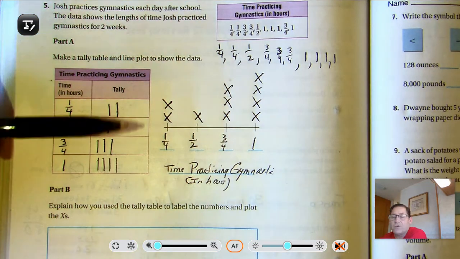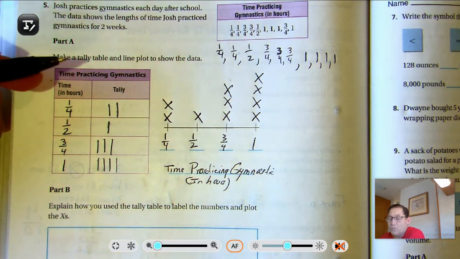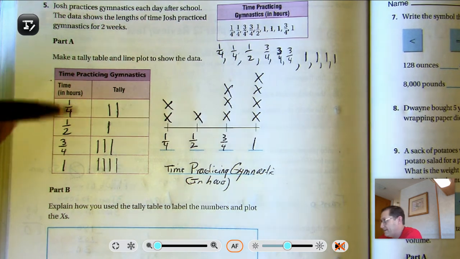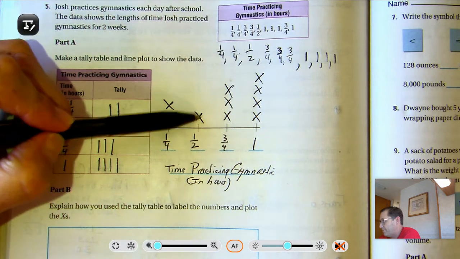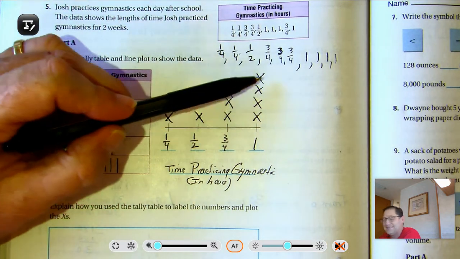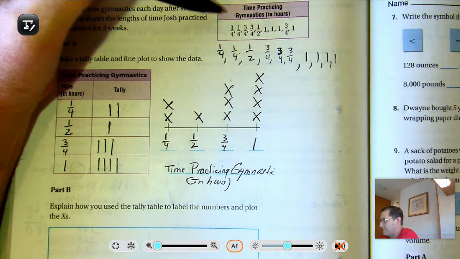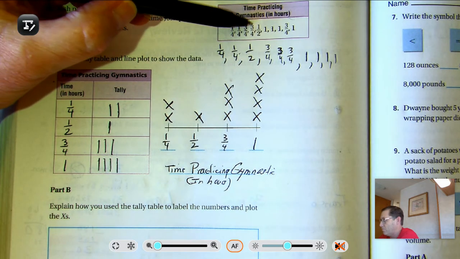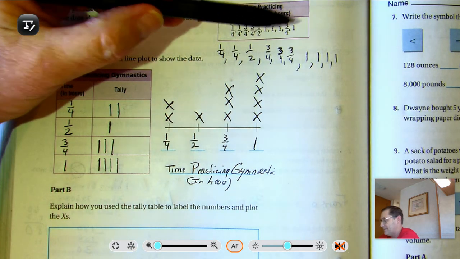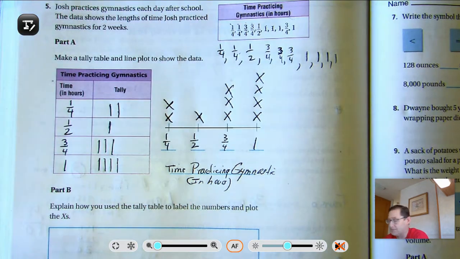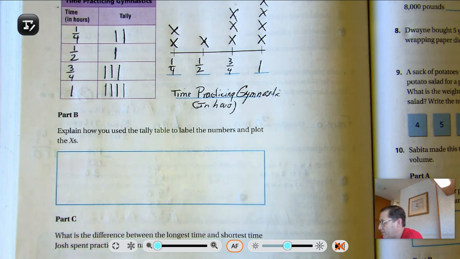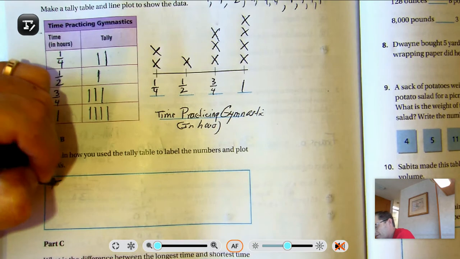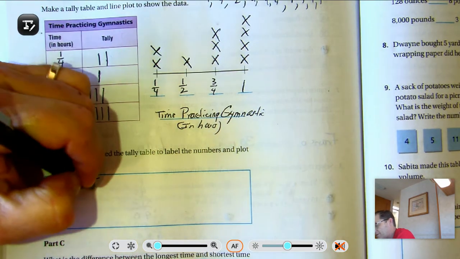Now, one other thing I want to double check before I move on, because this is a test and I want to make sure I get it right, is do I have the correct number of data points? 1, 2, 3, 4, 5, 6, 7, 8, 9, 10. Okay, were there 10 numbers here? 1, 2, 3, 4, 5, 6, 7, 8, 9, 10. Yes, so they do match. All right, so I have enough data points. Now, explain how you use the tally table to label the numbers and plot the X's. All right, so first I put the numbers in order.